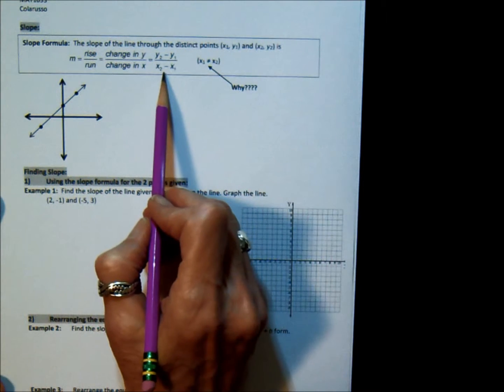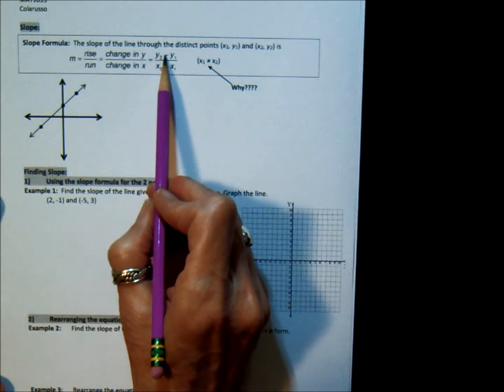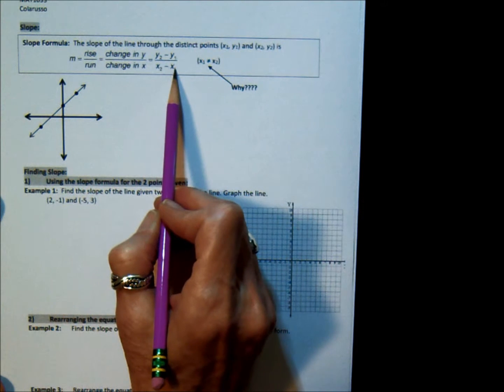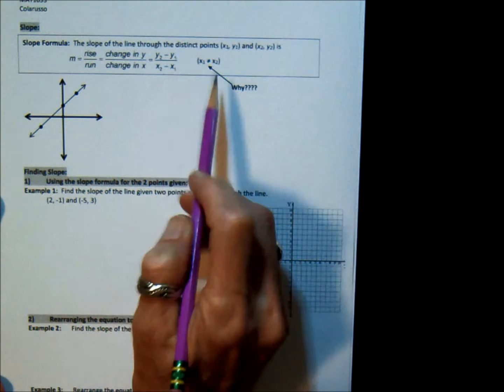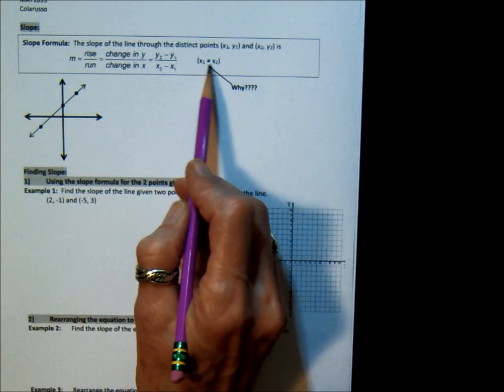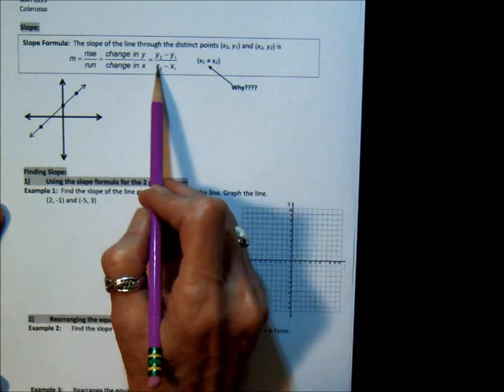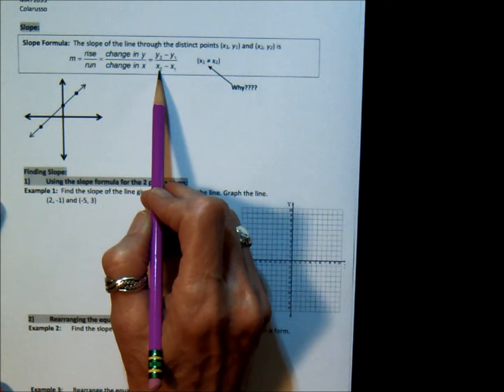And if you write that as a change formula, it's y2 minus y1 over x2 minus x1. It says here that x1 cannot equal x2. The reason being, if it did, you would have a 0 in the denominator.